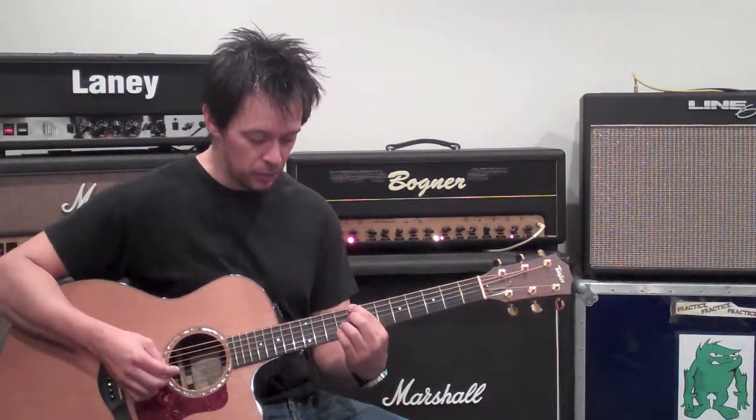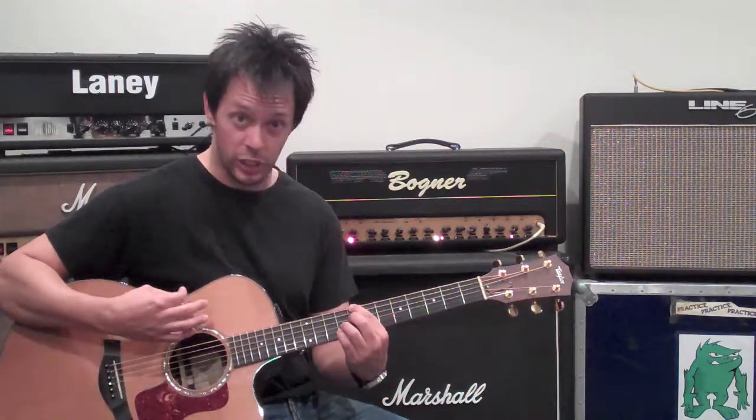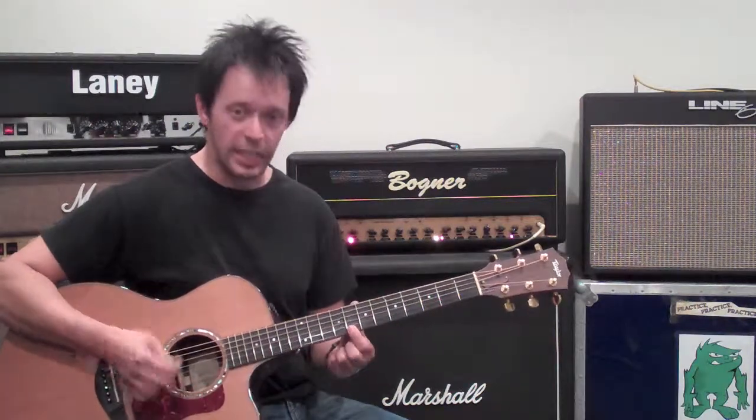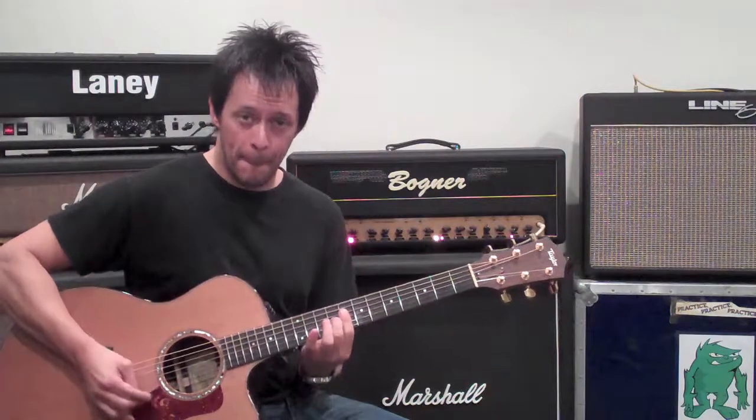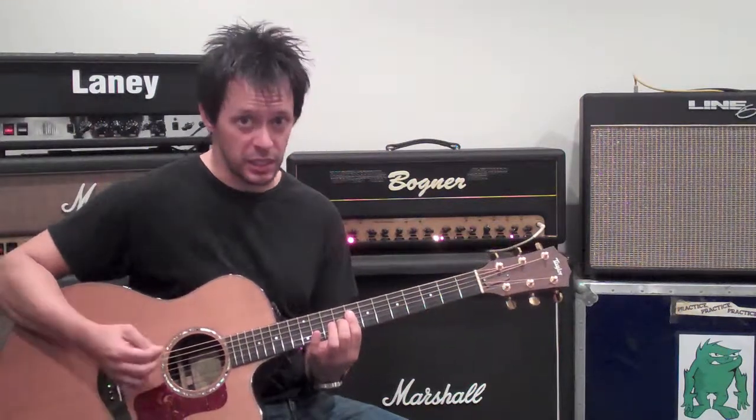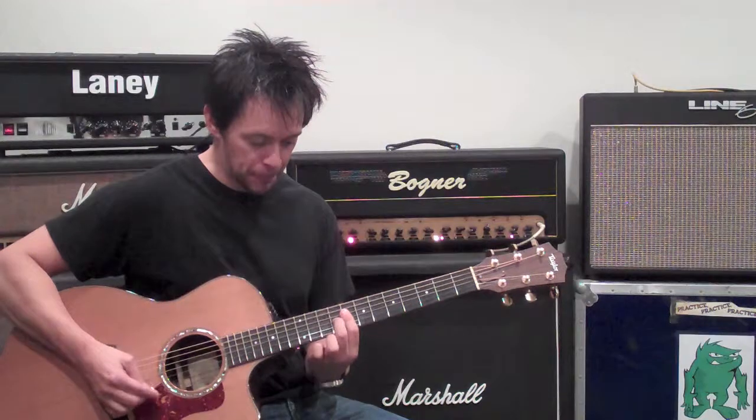Now, I'm going to take the C from the low E string, and now I'm going to play it on the high E string. So, here's our new chord voicing. It's still a C7 chord, C dominant 7.